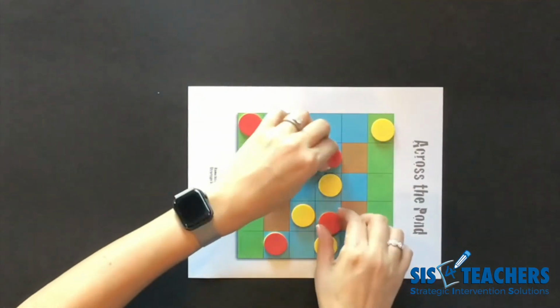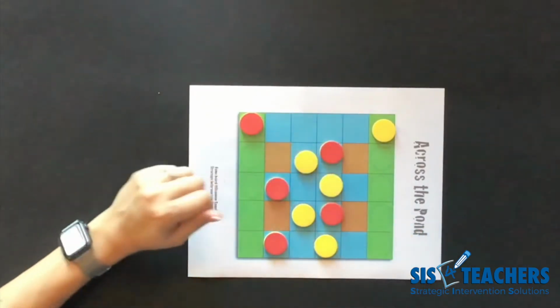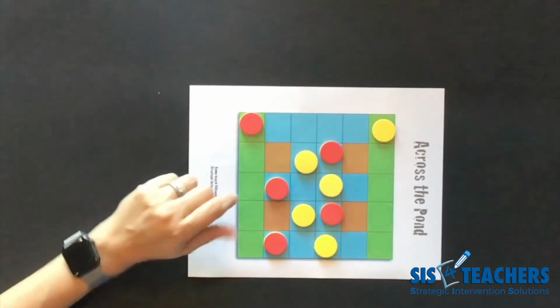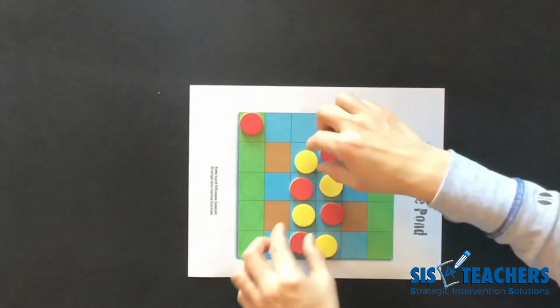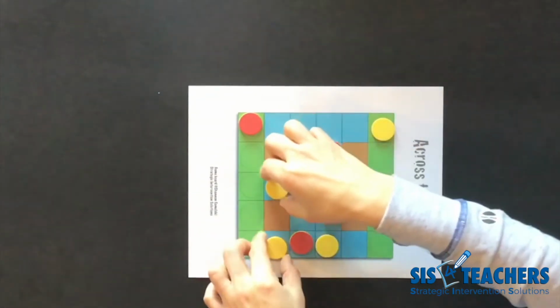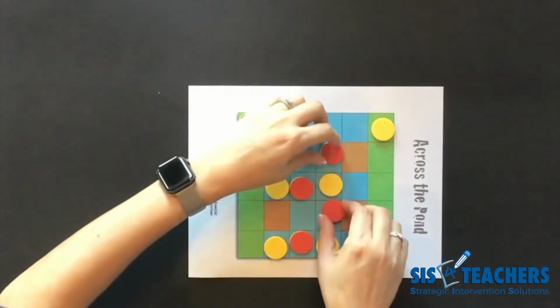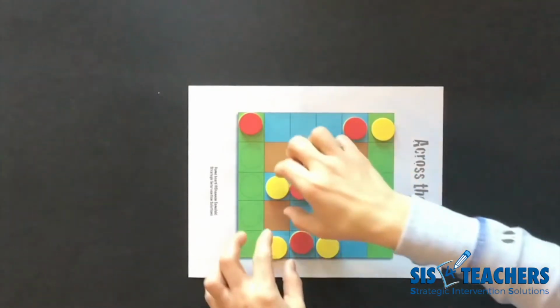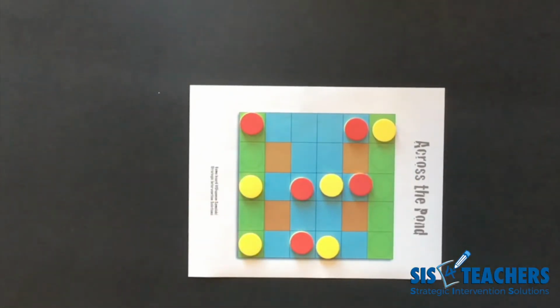Now in this case, if I wanted to hop, you can't hop on. So you have to be careful that kids understand. You also can't go on the logs, which really puts another layer of complexity in the game. Okay, so she was able to get 2 of the frogs in here.